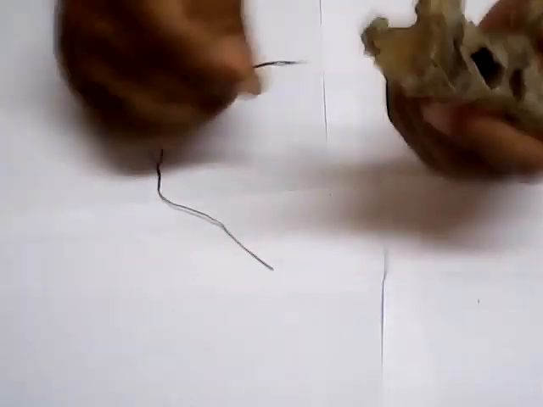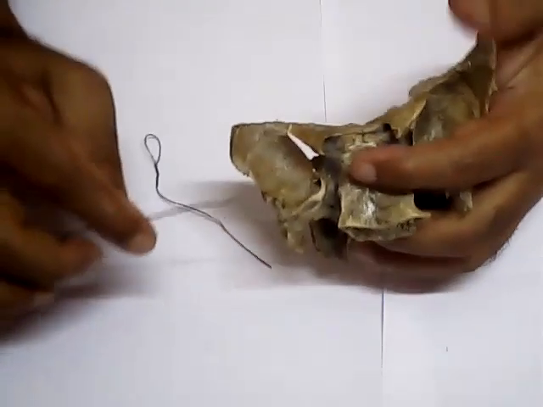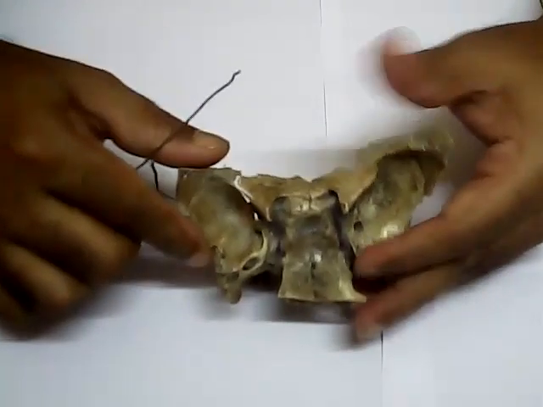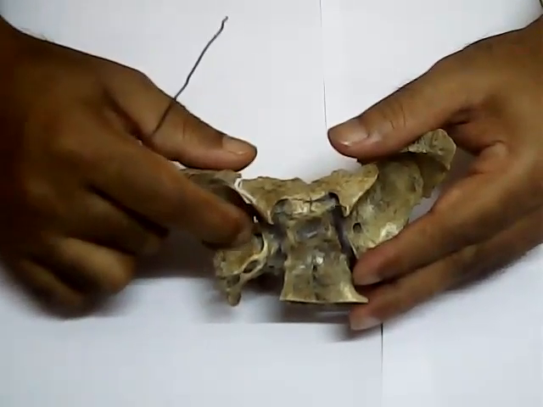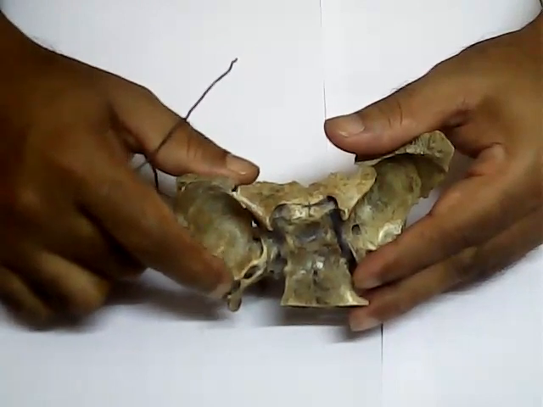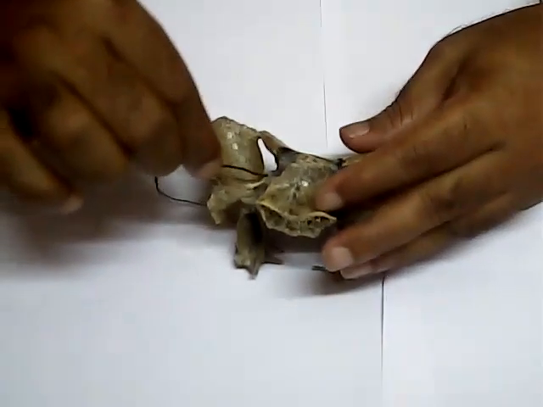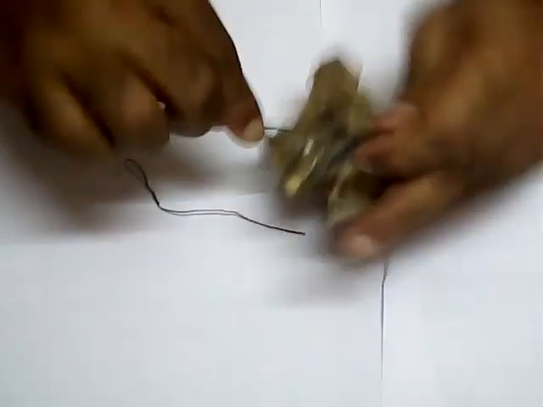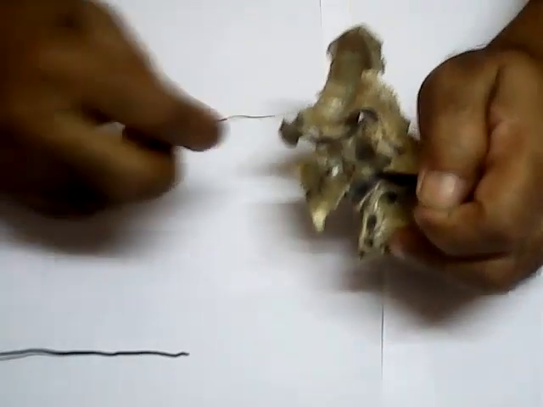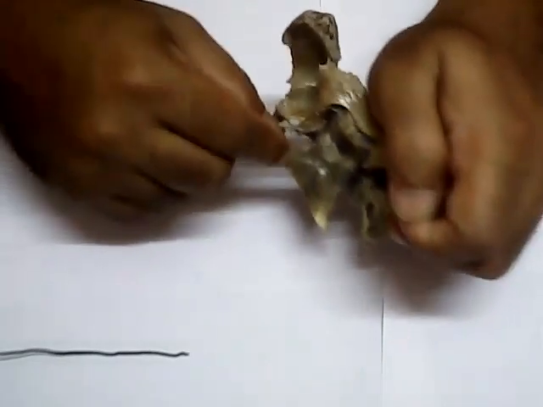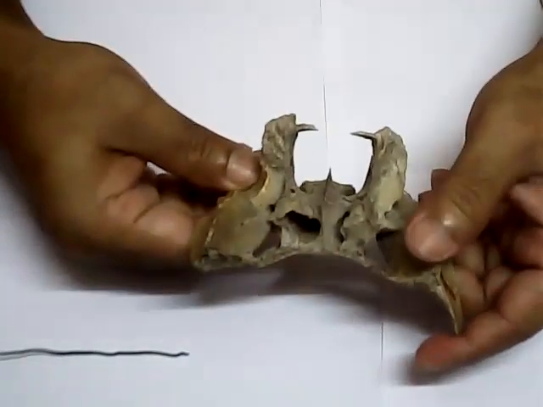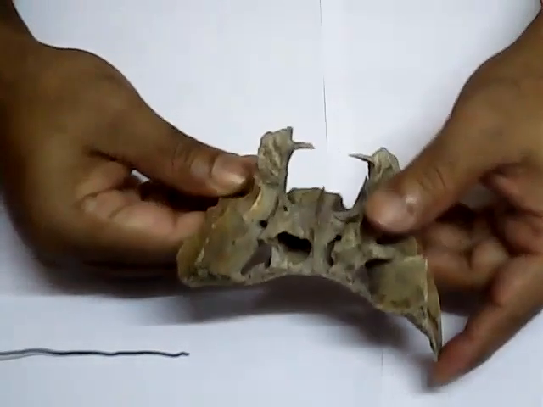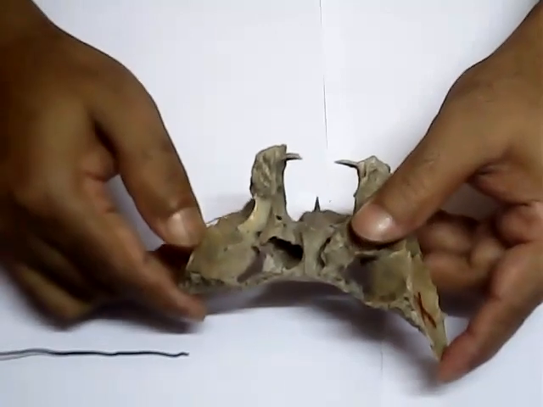Also, if you put a probe through the foramen rotundum, I have shown you that this one is foramen rotundum, this one is foramen ovale, and this one is foramen spinosum. If I put my probe through the foramen rotundum, it will also come to the front. I will use a finer one. Do you see this probe coming out? So there are two foramina at the anterior ends.